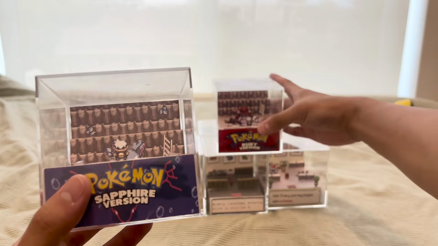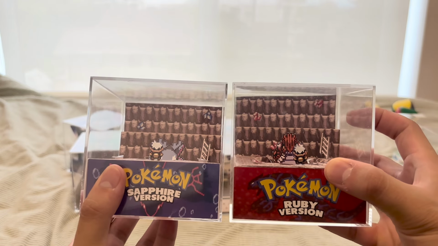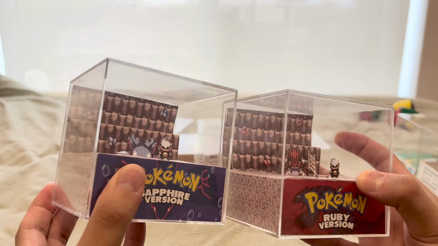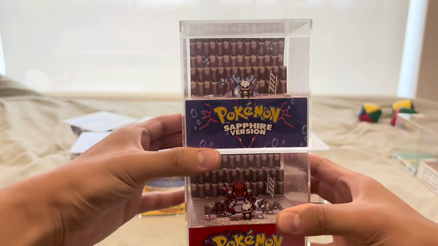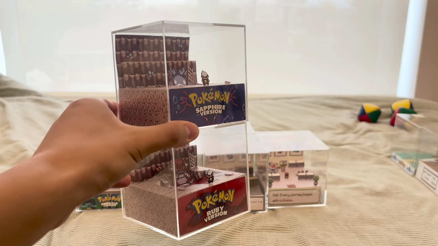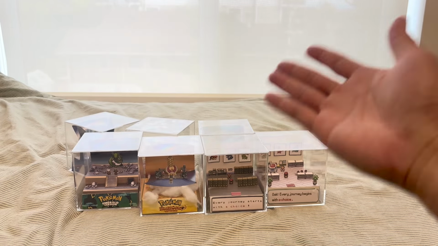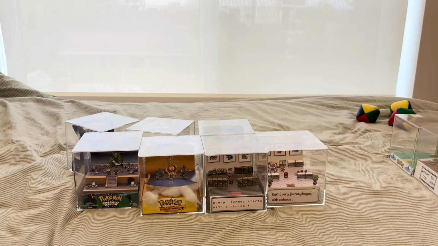And then we have the Pokemon Ruby version. Yeah, it just looks really nice, in my opinion at least. So these two usually I will display on my shelf. And then the rest of these will be going into a box.